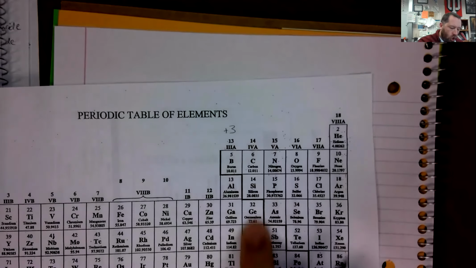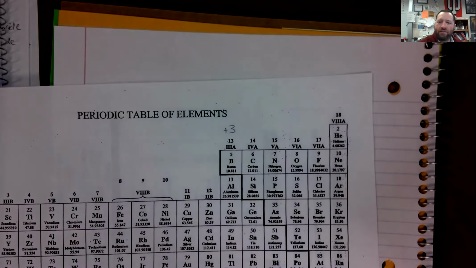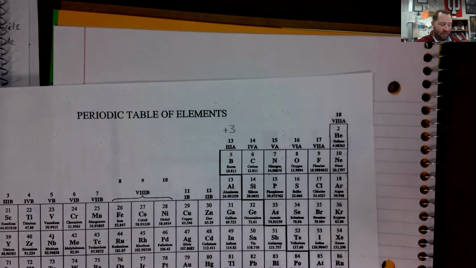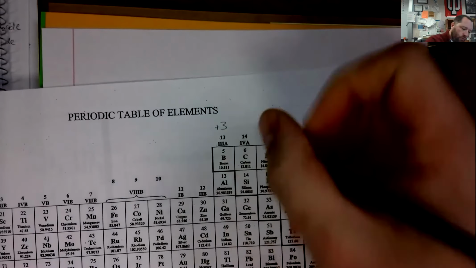I'm going to skip over carbon. We don't ionize it very often. You either have to gain or lose 4. That's a lot in either direction. So we'll not mess with it.